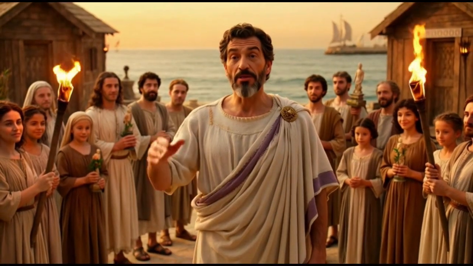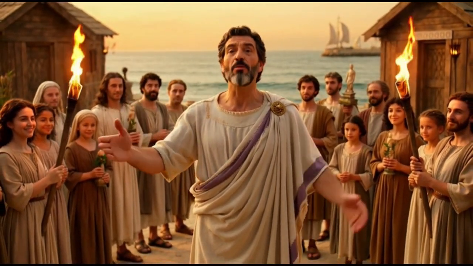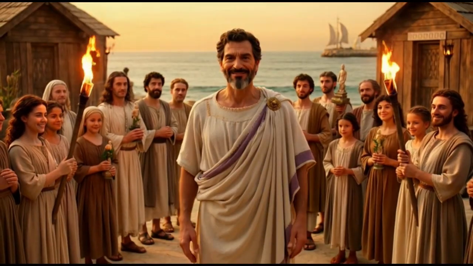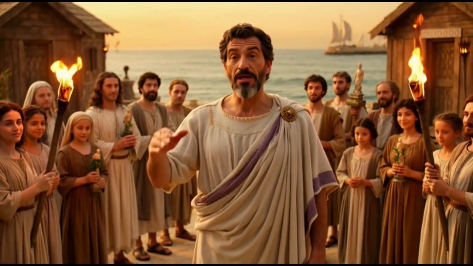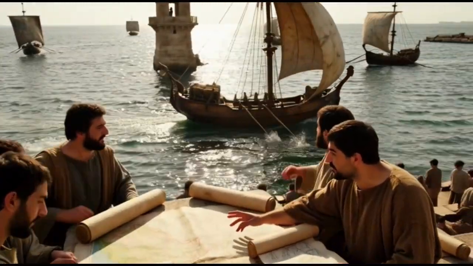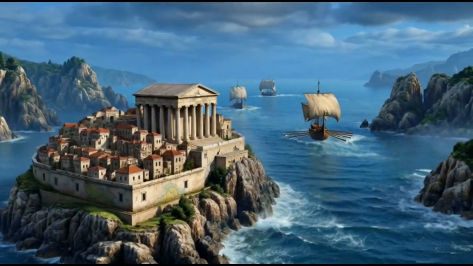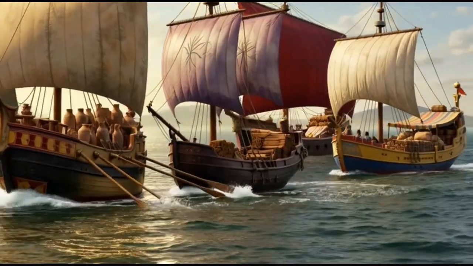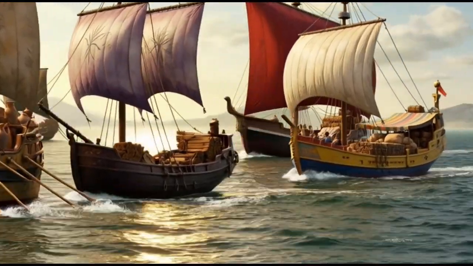My people, today we name this city Byzantium, a beacon to guide us through the ages. He calls it Byzantium. The location is extraordinary in the most practical sense. It sits right on the Bosphorus Strait, the narrow channel connecting the Black Sea to the Mediterranean.